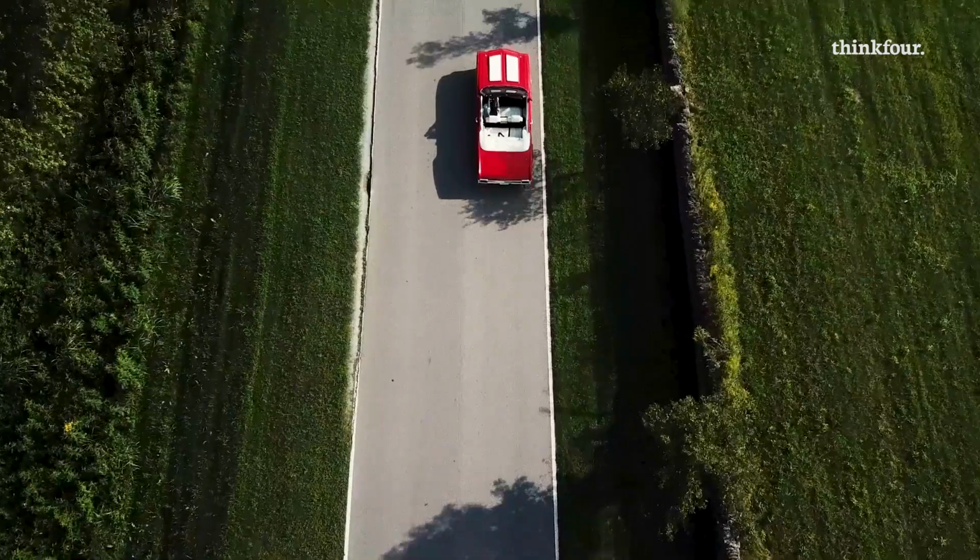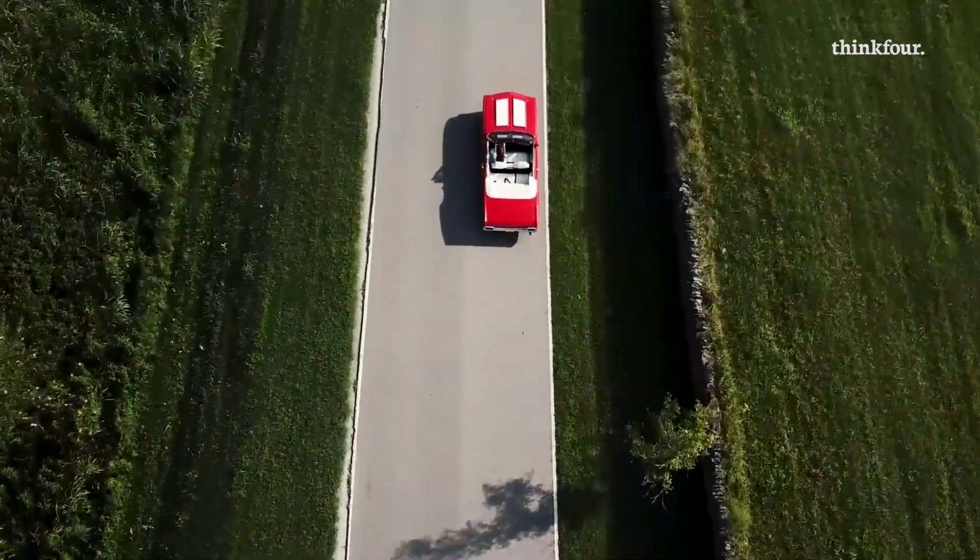Imagine sitting in a convertible. It's cool, it's fun, you've got the wind in your hair. Well, this was the exact image I had in my head when I was recently buying a new car. You can't deny how stylish a convertible looks, right?